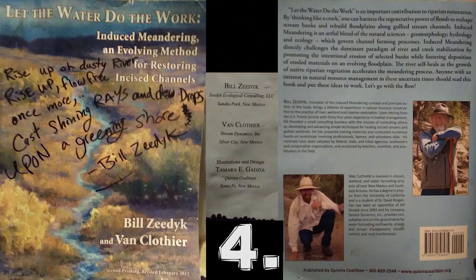In-stream structures, augmented with the manipulation of stream bank vegetation, will cause the force of running water to expedite channel evolution and floodplain development. The tools of induced meandering are deflectors that direct the erosive power against selected banks and grade control structures that will ensure the erosion will be lateral and not vertical. Photo 4-5. The appropriate design and installation of these structures will accelerate stream channel evolution during subsequent flood events.